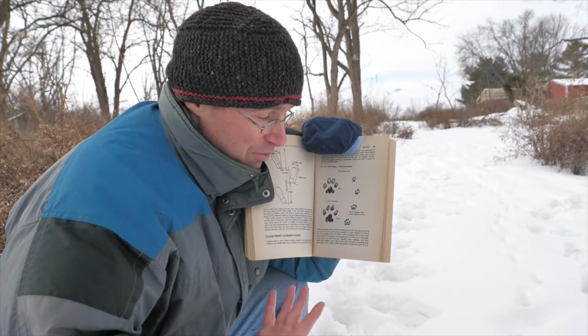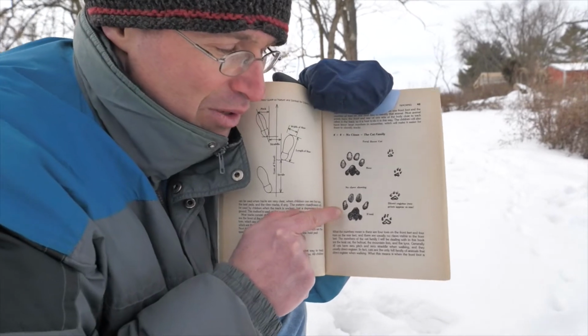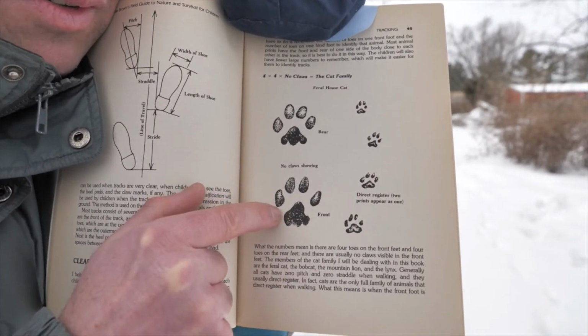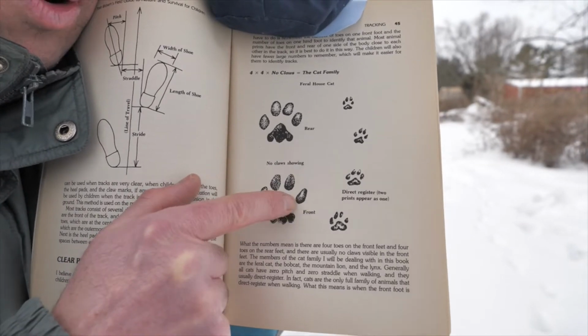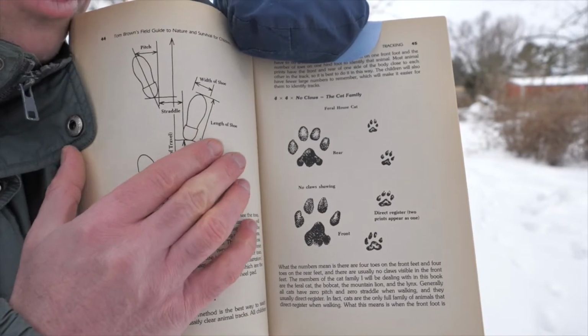Okay, so how do we know that this is a cat track? Well, you can see in the back, it's got 3 bumps on the back of the foot. 1, 2, 3. And then in front, there are 4 toes. 1, 2, 3, 4. Okay, so when we look in our book here, we see that our cat track has exactly what we're looking for. It's got the 3 bumps on the back of the foot, and the 4 toes. It says no claws showing because, of course, cats can retract their claws.